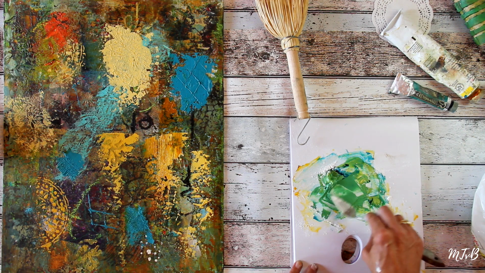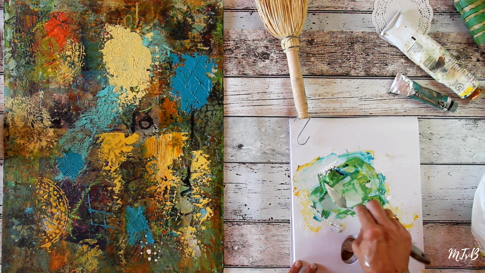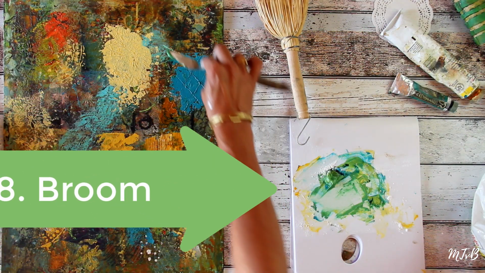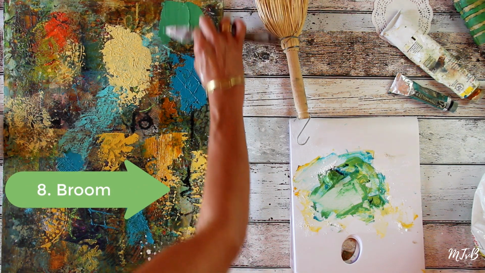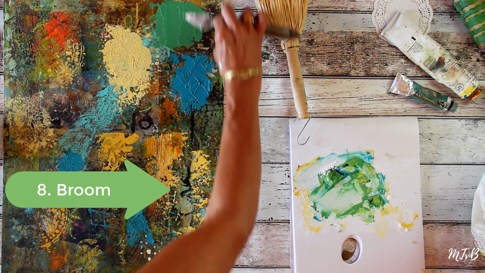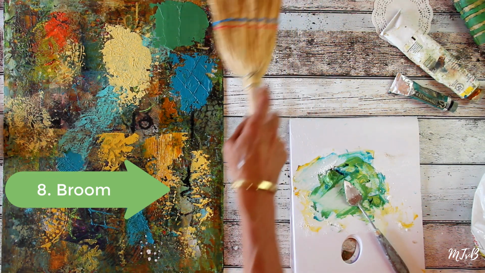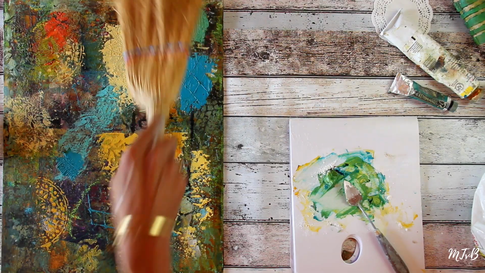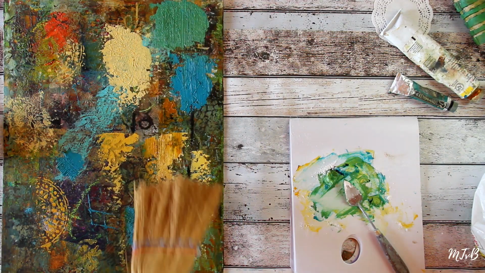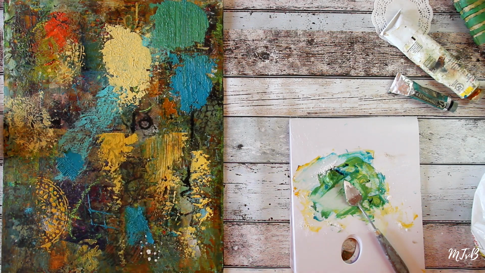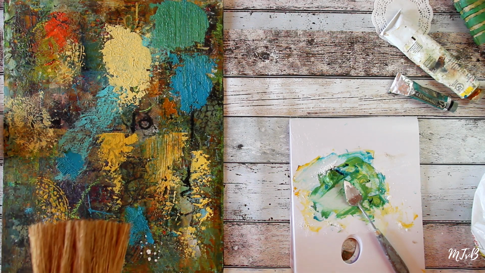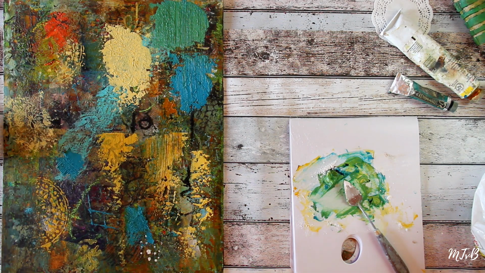So there are 3 texture tools left. And I really hope that it inspires you to try everything you have at hand. From your kitchen tool, garden tools, try everything. Like this broom. Very fine, nice lines. This one too. Great tool.